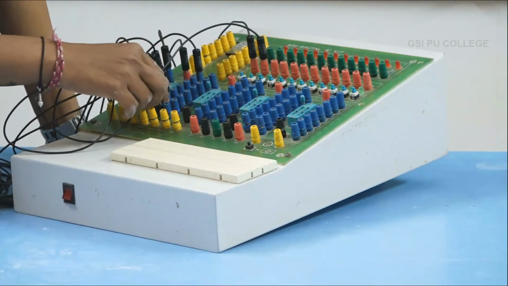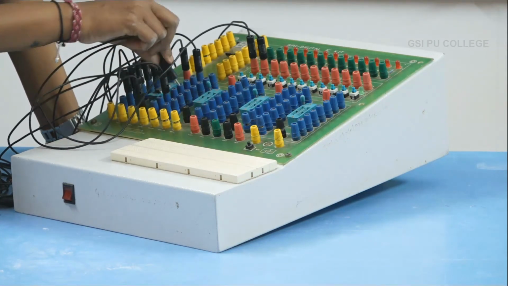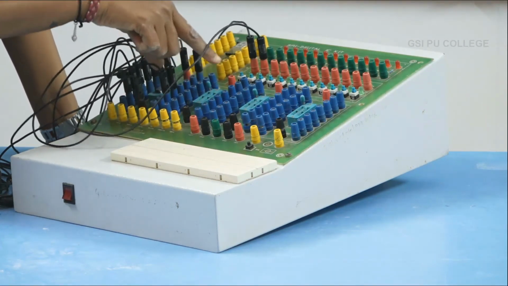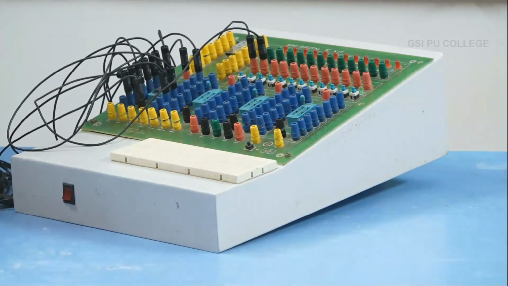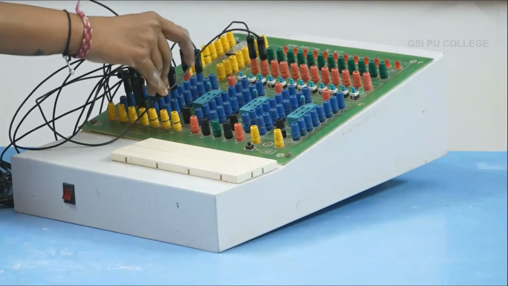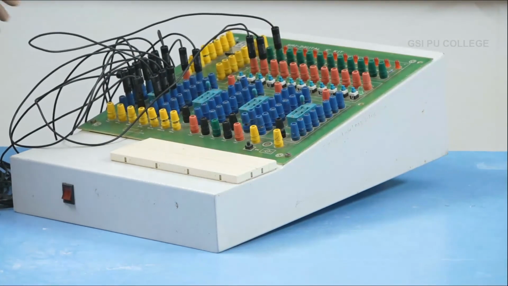So this is 8, 9 and this is 10. Pin number 6 is directly connected to 10 and pin number 8 is connected to output. So this is the connection to realize an OR gate using NAND only.